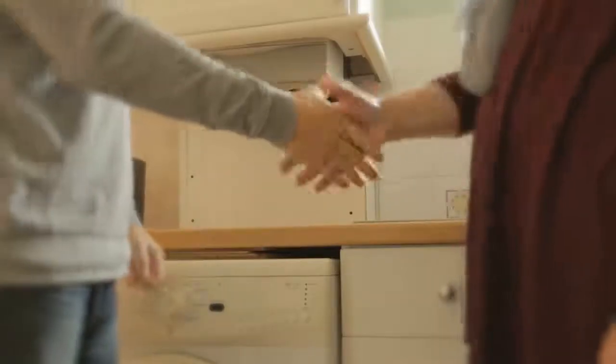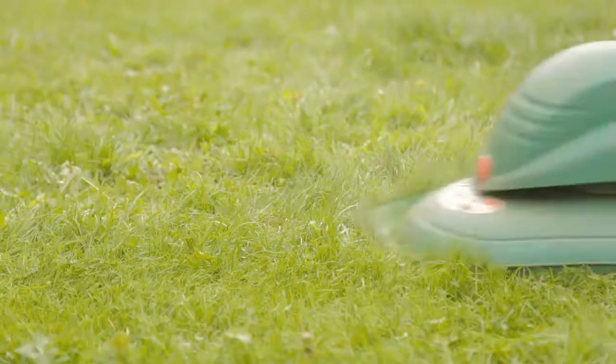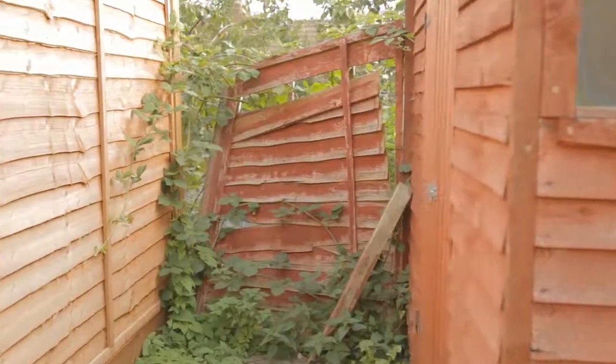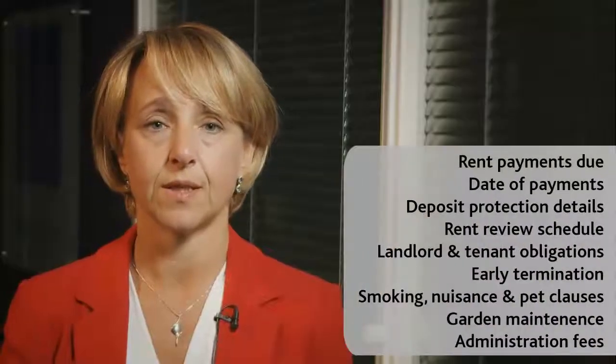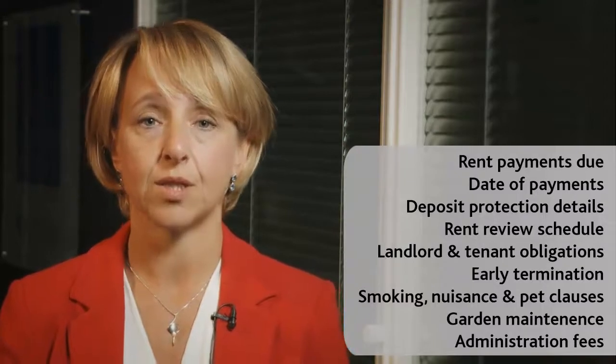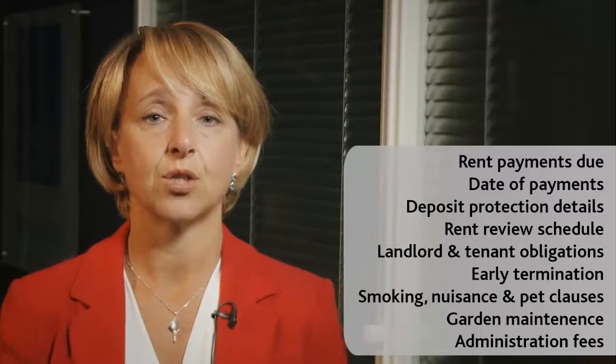You may wish to include other clauses which are essential if you want to rely on them. Making your tenant aware that smoking in the property is not permitted, the outcome of nuisance at the property, whether pets are allowed, any responsibility for garden maintenance if there is a garden, and if a landlord or agent wishes to charge any administration fees. Be aware though that administration fees must be reasonable and justified to be found fair. These are all often issues for deposit disputes, so don't get caught out.